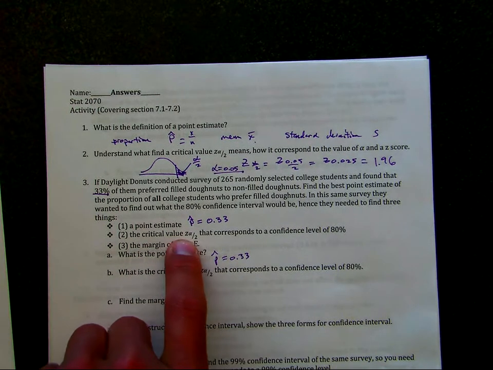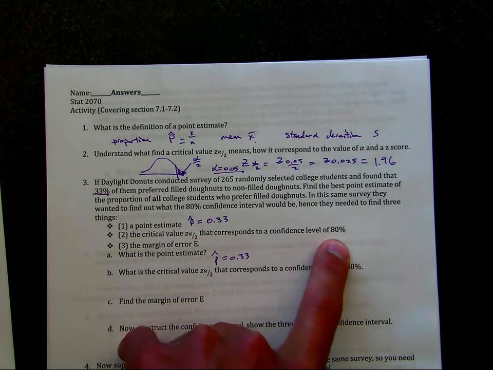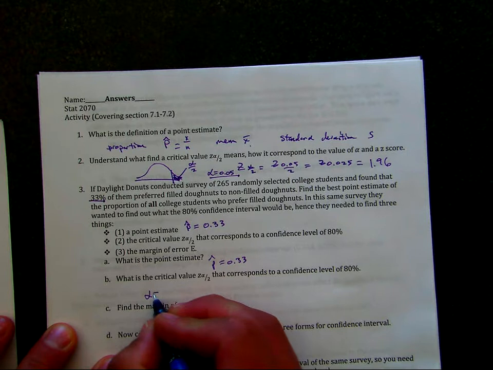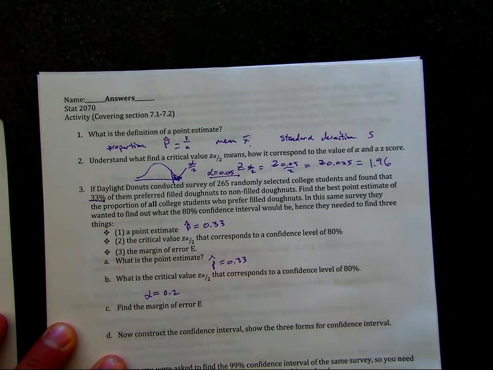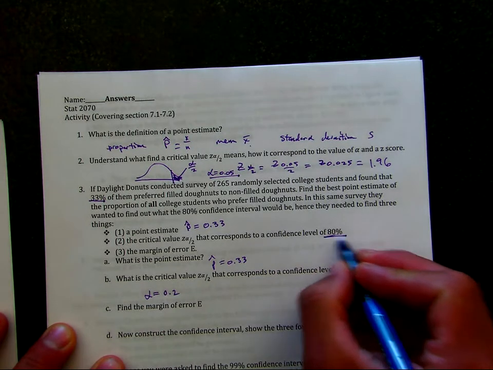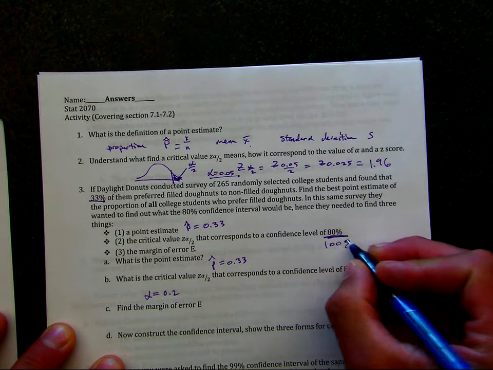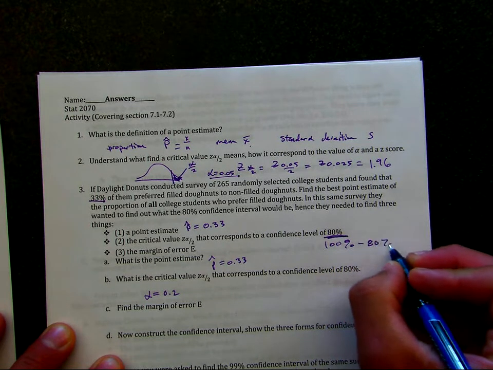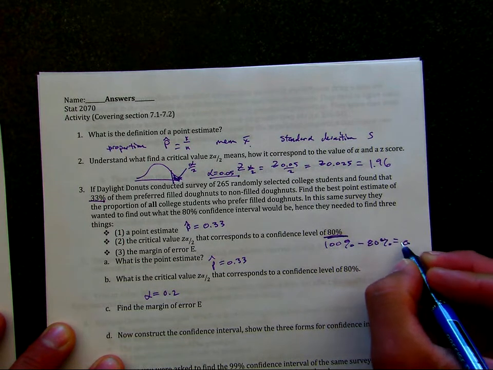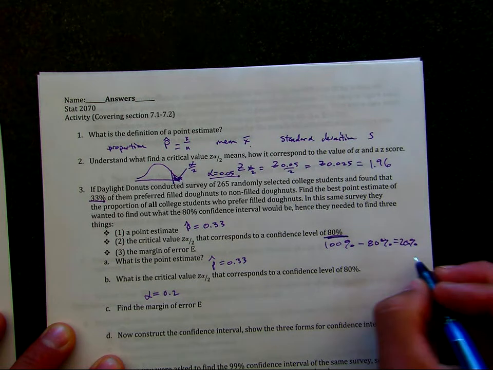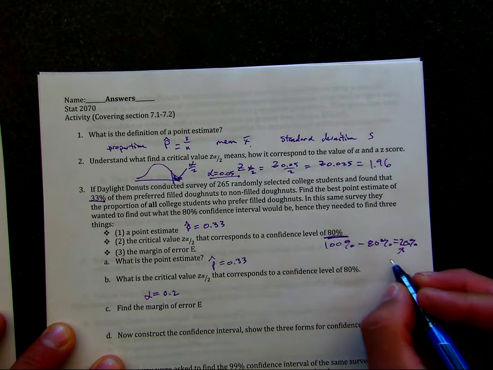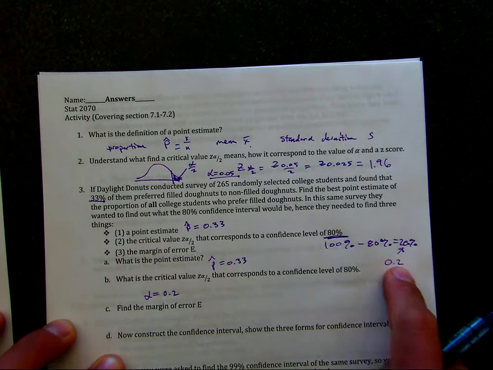The critical value is the z alpha over 2 that corresponds to a confidence level of 80%. That means that alpha, by the way, is 0.2. How do I get 0.2? If you take 80% away from 100%, you get 20%, which really is just 0.2 in this case. So that's what alpha is.